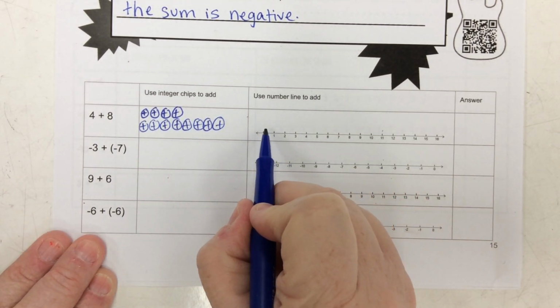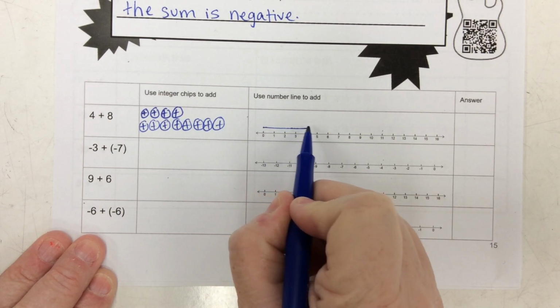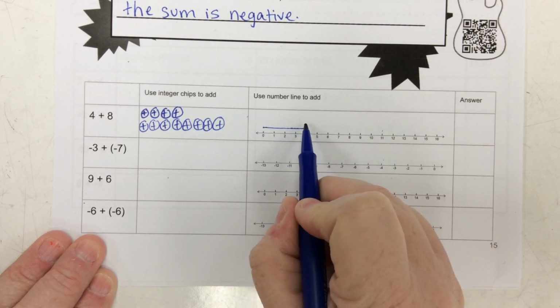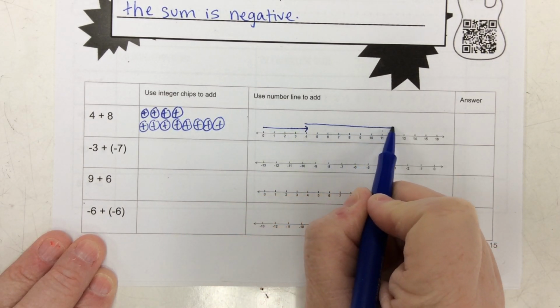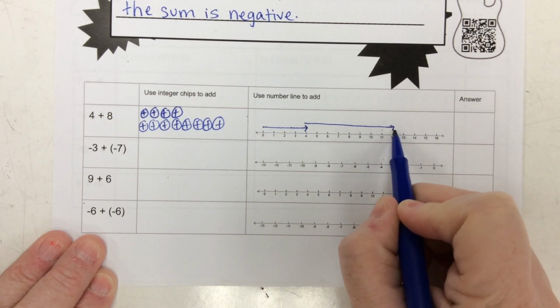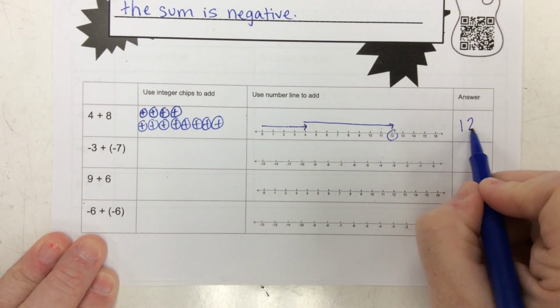I'm going to start at 0. I'm going to go over to 4. And then I'm going to go 8 more spaces. And I will end up at 12. My answer is positive 12.